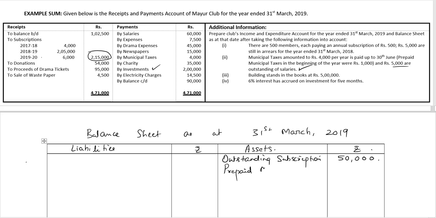Prepaid municipal taxes, 1000 rupees. It says rupees 5000 are still outstanding of salaries. So that's a liability. Outstanding salaries, rupees 5000.